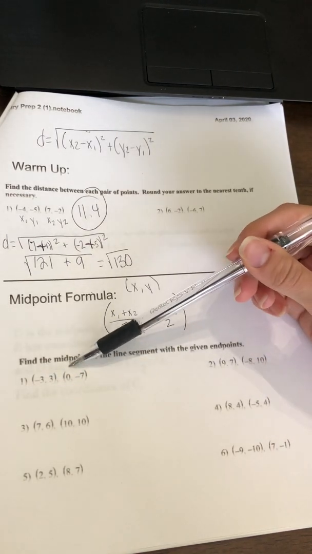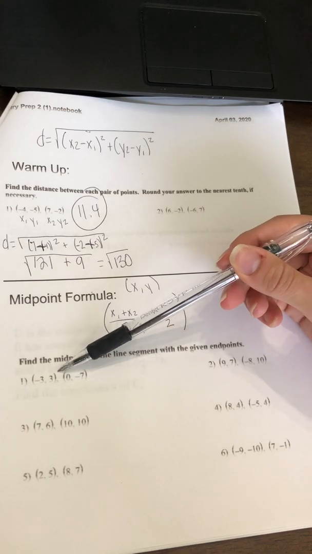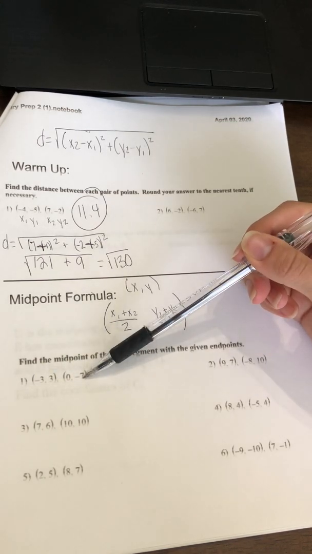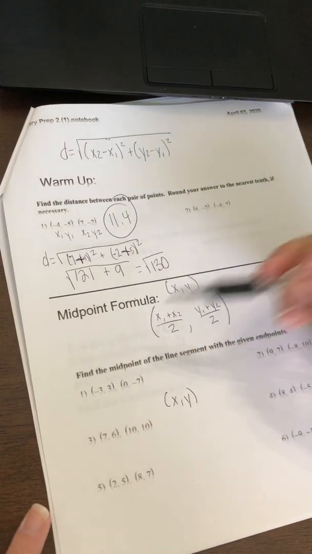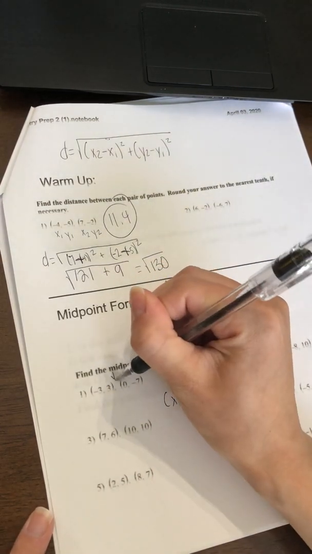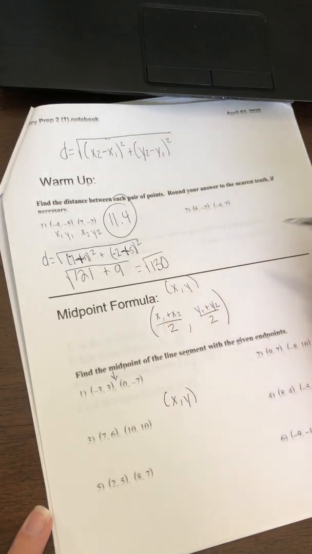Basically what you're doing, like down here in this example, it says find the midpoint of this line segment. It's the point that is directly in the middle of these two. So your answer is going to be in the form of a point, because again, it wants to know what point is directly in the middle of these 2 points. And you can use this formula to figure that out. It's kind of like a quick way.